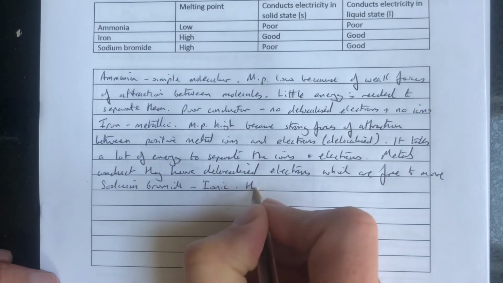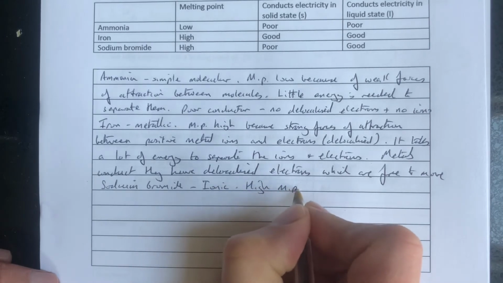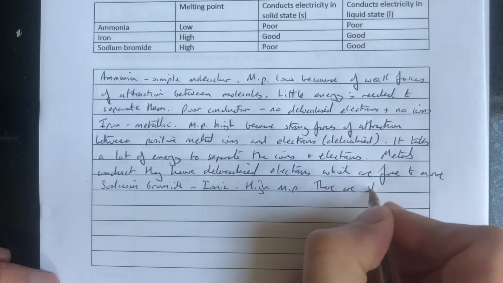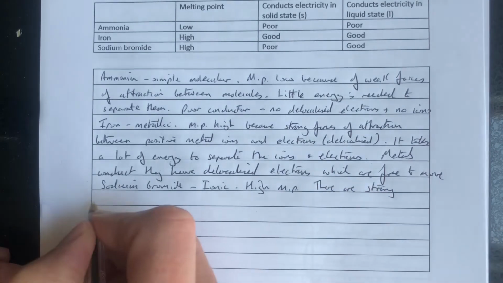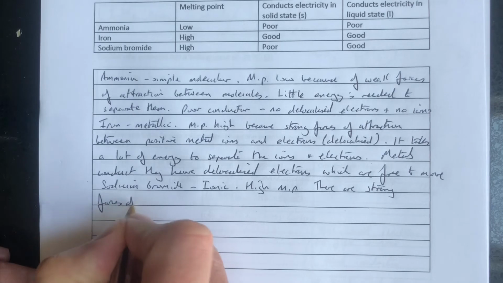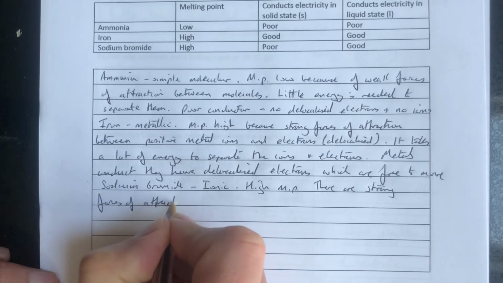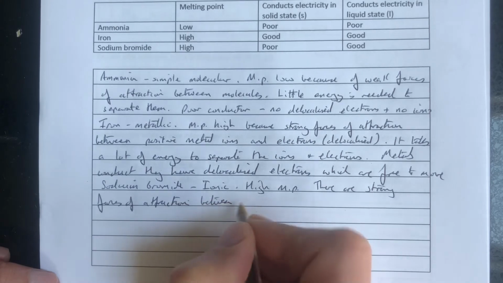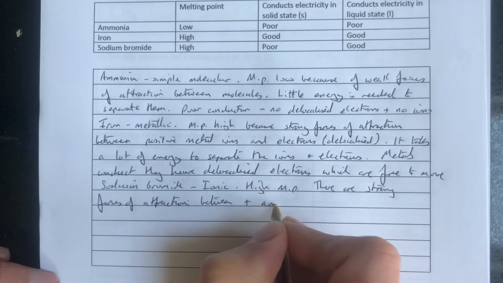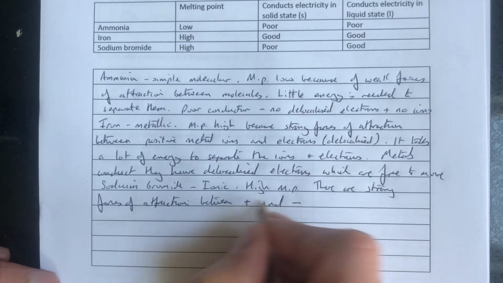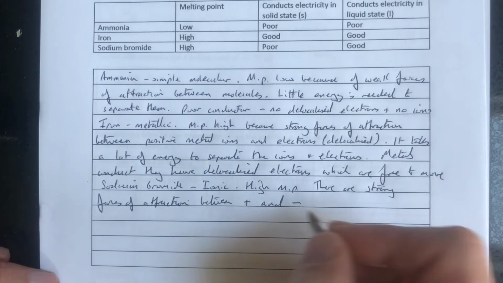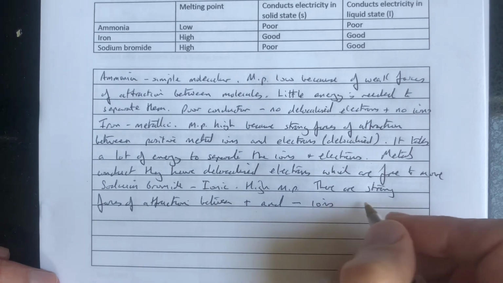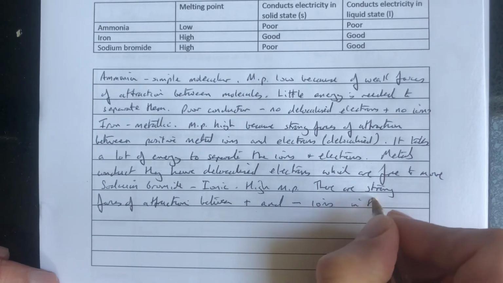Ionic substances have high melting points because there are strong forces of attraction between positive and negative. I'm just going to use the abbreviation plus and minus because I'm getting a bit short on space. Positive and negative ions in the ionic lattice.